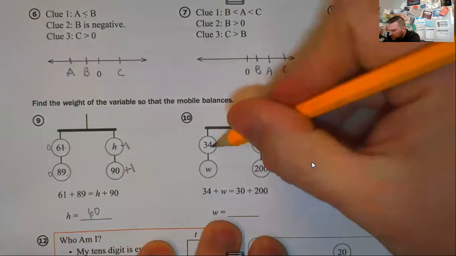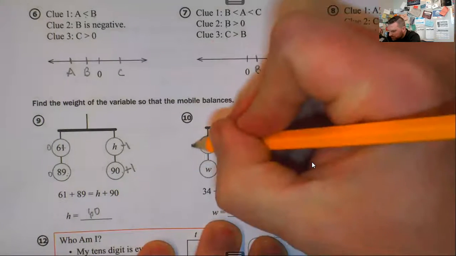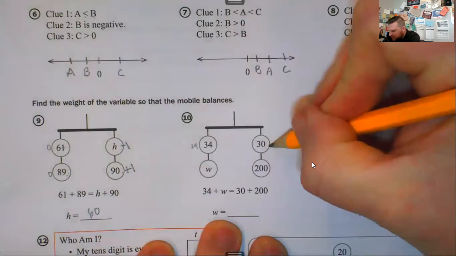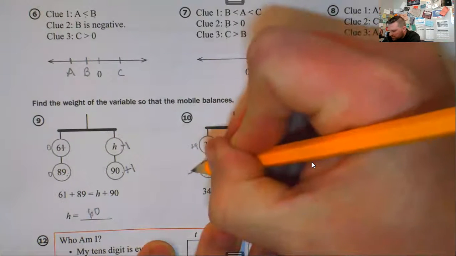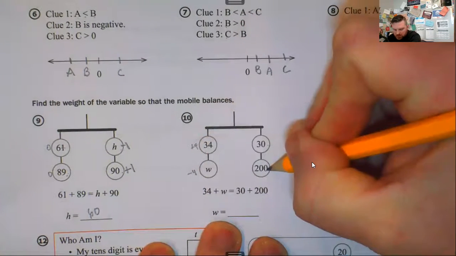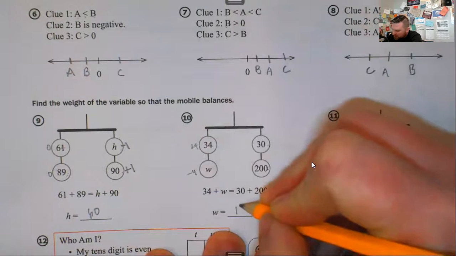Over here we've got 34 and 30. So this is plus 4 compared to this side. So here we got to go minus 4. So 200 minus 4 is 196.